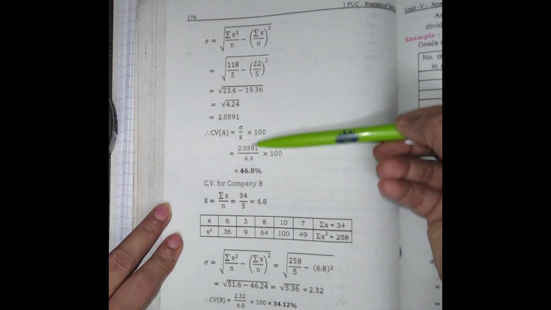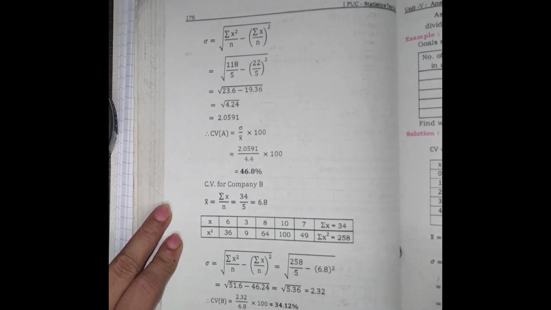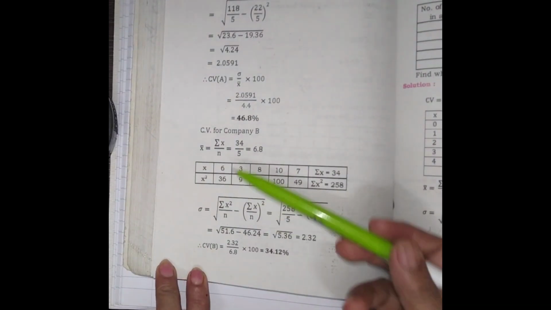The same way you calculated for company A, the same way you have to calculate for company B. After that, you are writing a comment on how much variation there is in company A and company B.